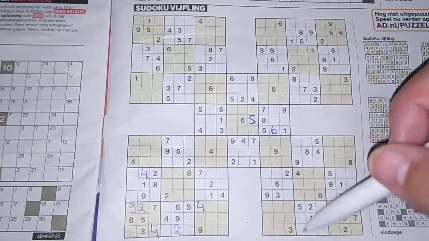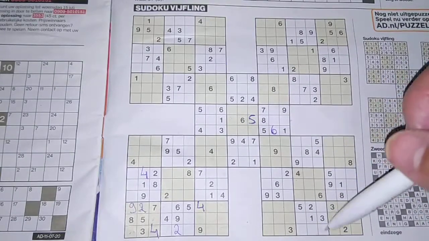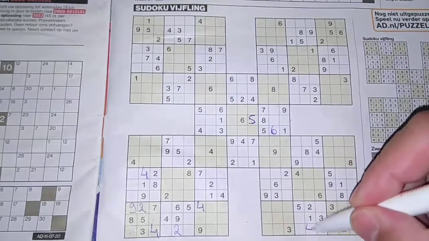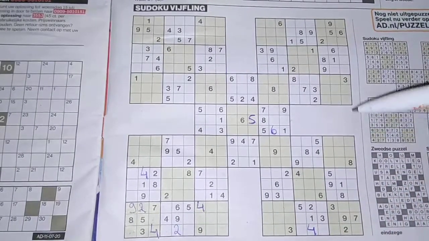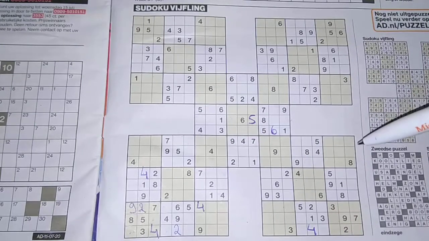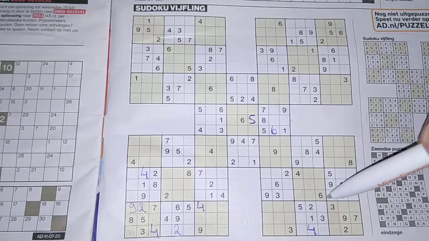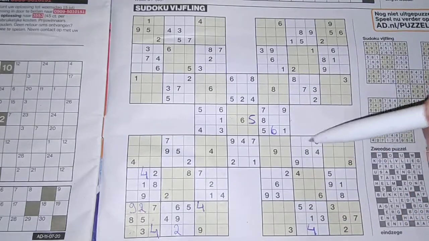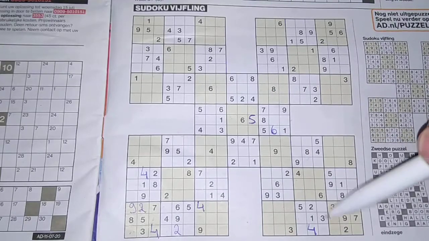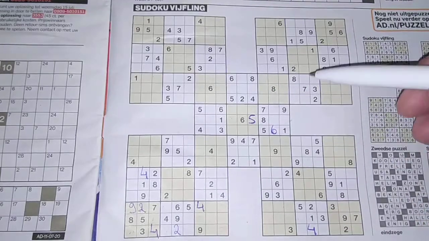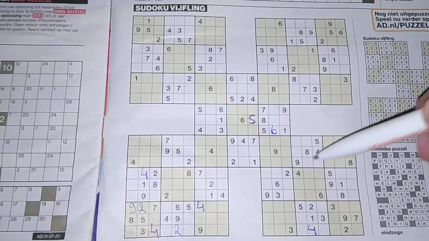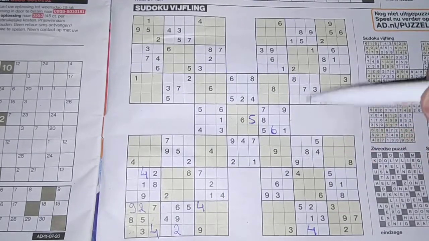We have a 4 in this column, a 4 in that column, so in the middle column, the only place for the 4 should be there. And then 6, 6, alright, 7, 8, I need an 8, no. 9.